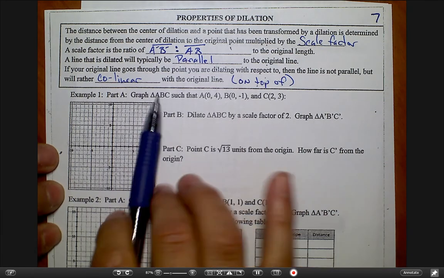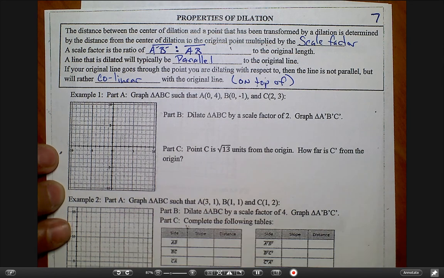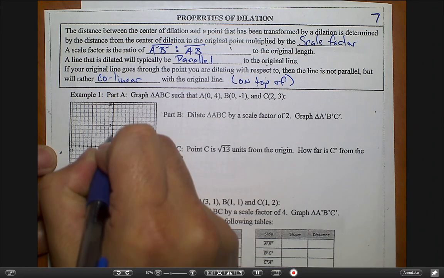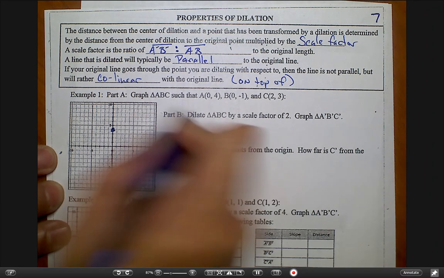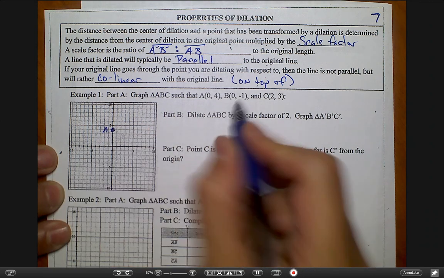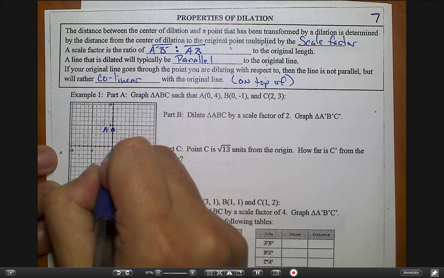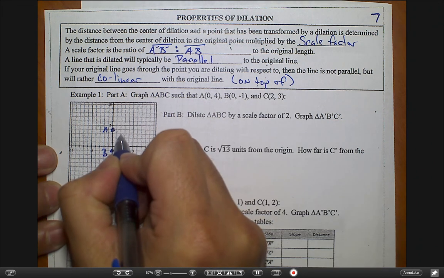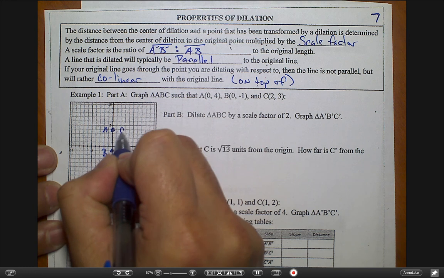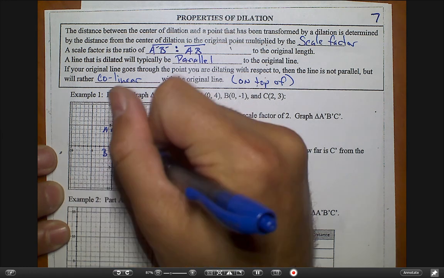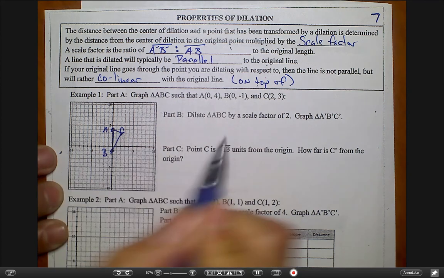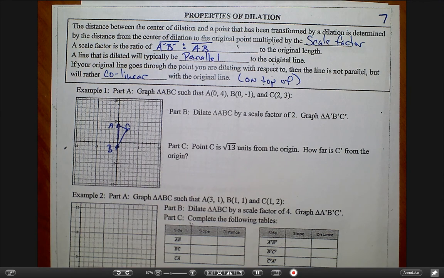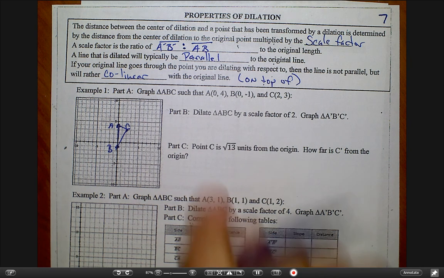All right, so let's go ahead and put these points on my graph. A is 0, 4. B is 0, -1. C is 2, 3. Draw my shape. All right, for the next part here, okay, we already did that.